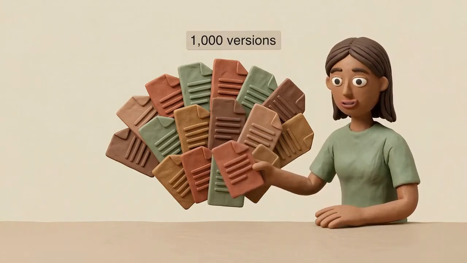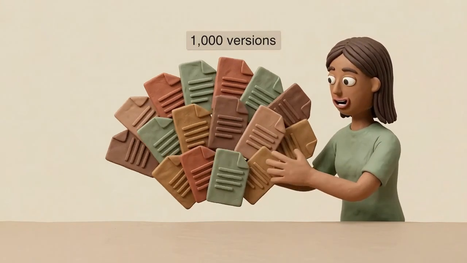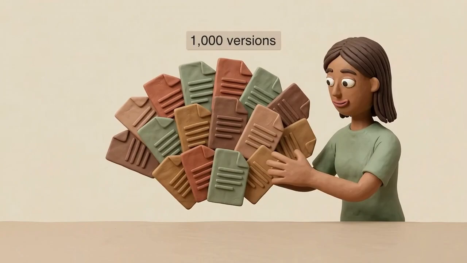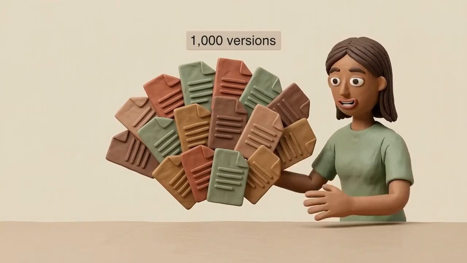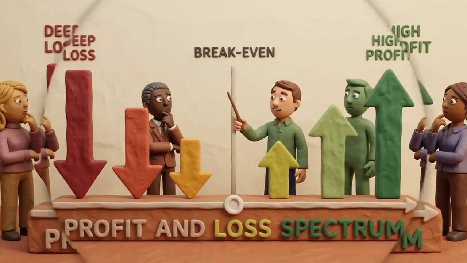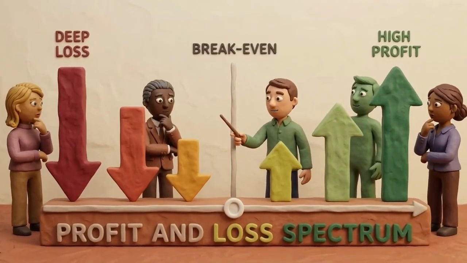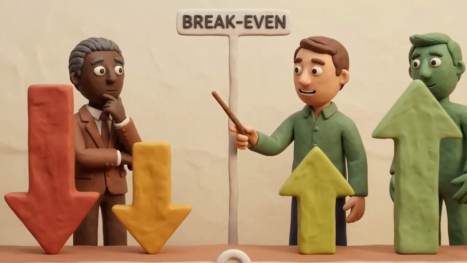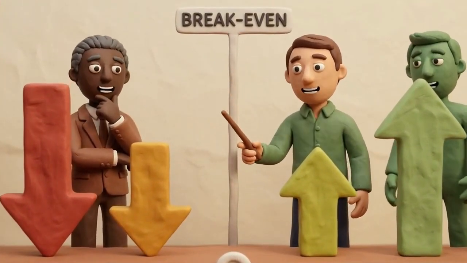The result? You get 1,000 complete versions of your financial model, each slightly different, each one possible. This is your decision landscape. Instead of relying on a single guess, you see the full spectrum of what could happen, providing a much deeper understanding of your risks and opportunities.